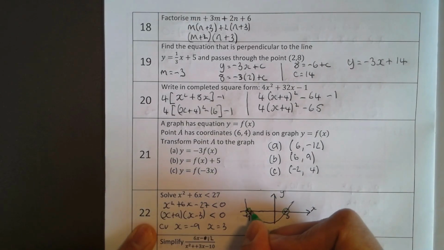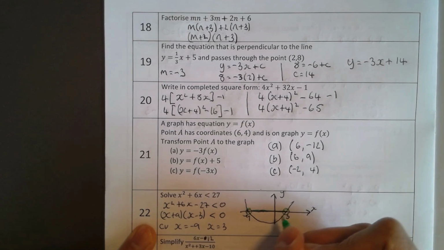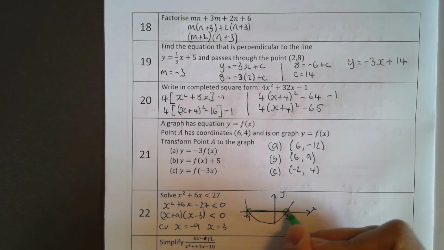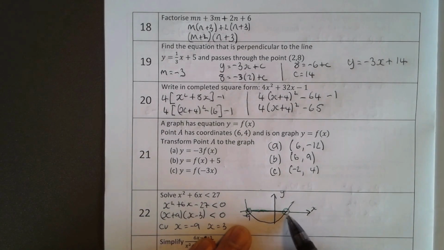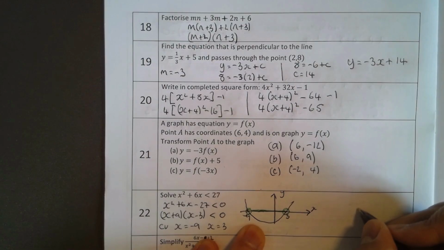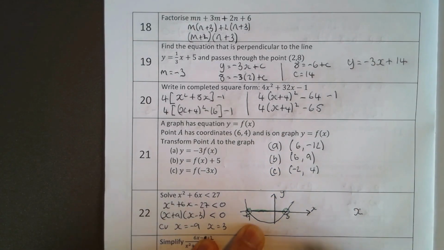Okay, so I'm going to draw. I'm looking for all the points in this single region over here. Okay, now I've left those open because this is a strict inequality. So I now want to describe this inequality. It's a single region, so I'm going to put an x in the middle.